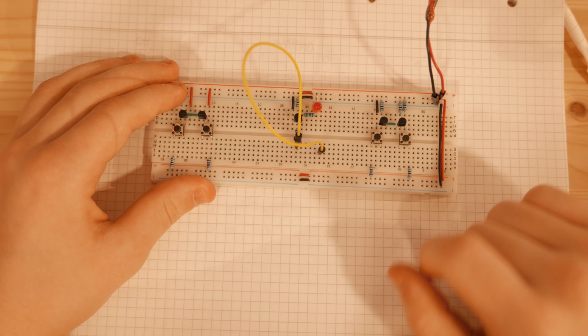So 0, 0, and the output Q is off. So let's just set up all the other cases of the switches. So A could be on and B could be off, and they both could be on. So let's just go through these. We'll see that when I press B, we can see Q is on. And when I press just A, we can see that Q is also on. And when I press both of them, it's still on.